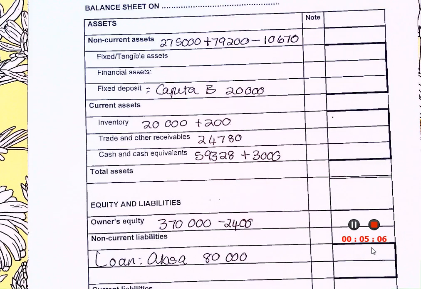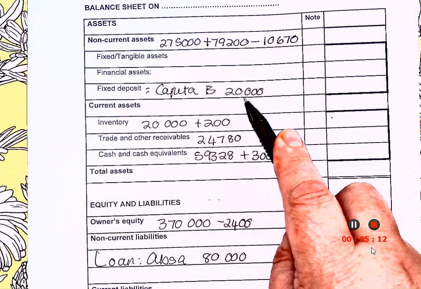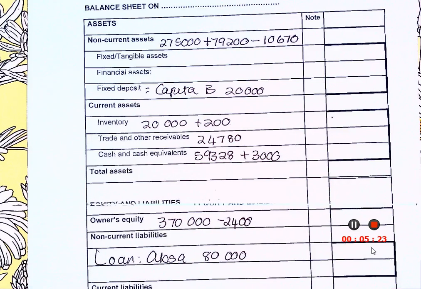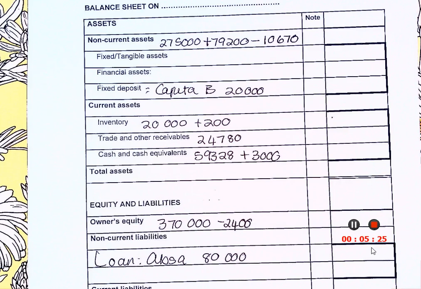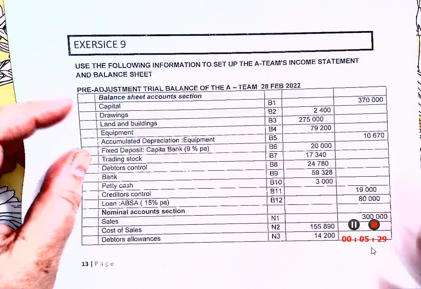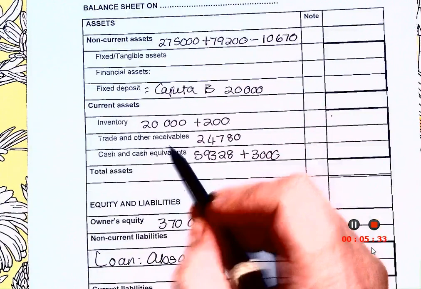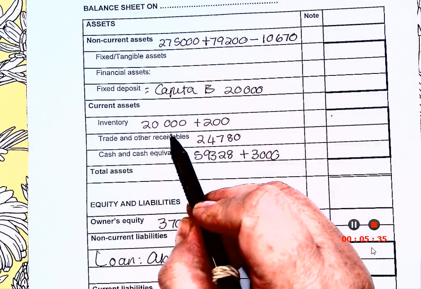Ma'am, why didn't you put in the 70,000 rather than put? Because I've this 20. No, I mean for NZG. Where are you, baby? Exercise 9. I know, but where in exercise now? There's Trading stock. Okay, so why didn't I, this is a good question, why didn't I put that trading stock in, but I put this one in? Because that's the stock take, the physical one.